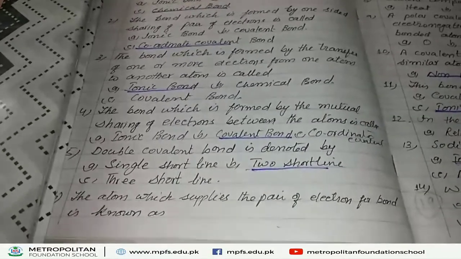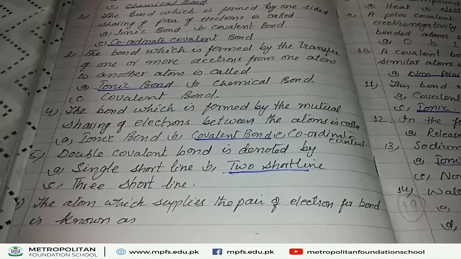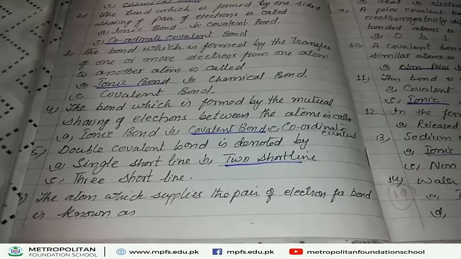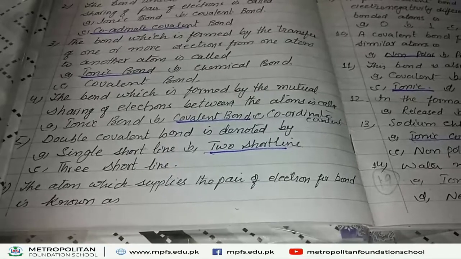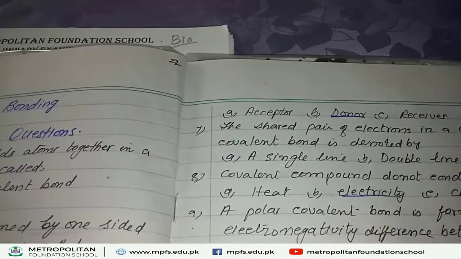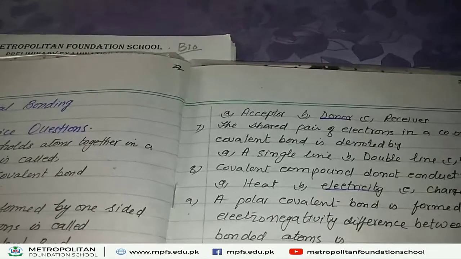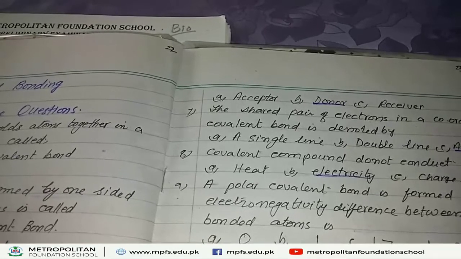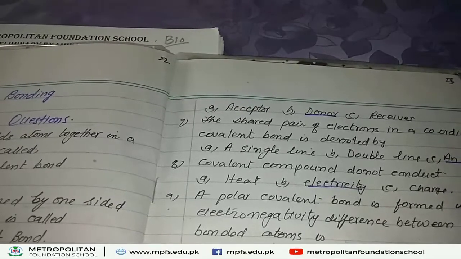Now, MCQ number 6. The atom which supplies the pair of electrons for bond formation is known as: option A, acceptor; option B, donor; and option C, receiver. So the correct option is option B, that is donor. The atom which supplies the pair of electrons for bond formation is called donor.